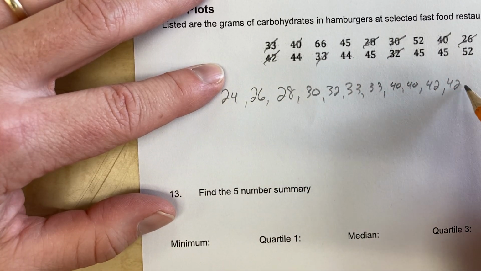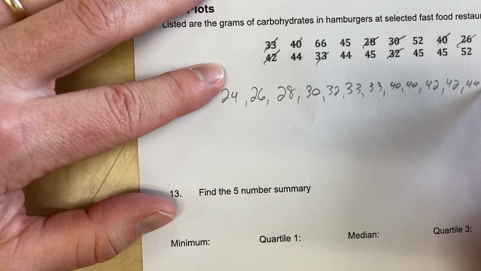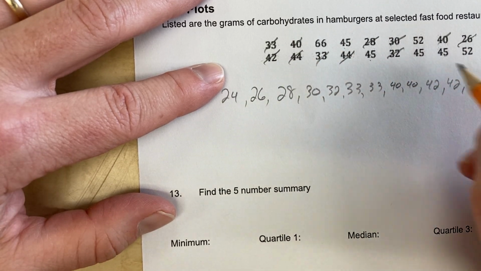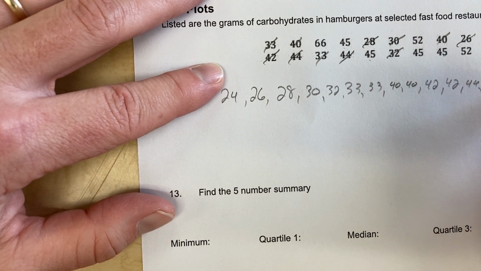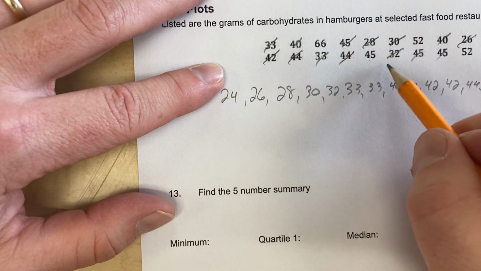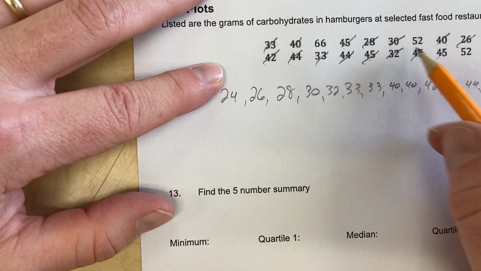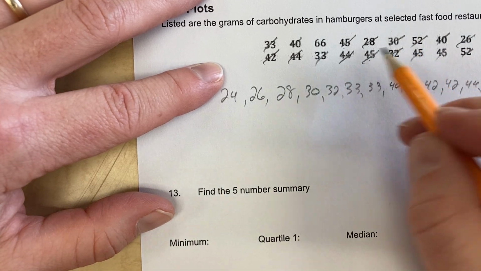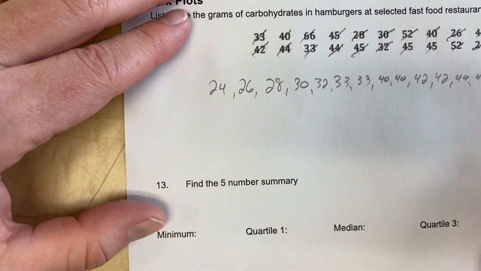We have two 44s. We have four 45s. All right. Then we have two 52s and a 66, it looks like. All right. So we've gotten through all of those there.